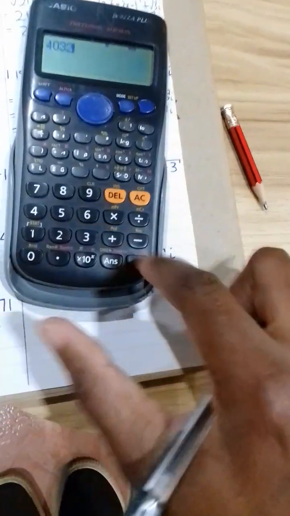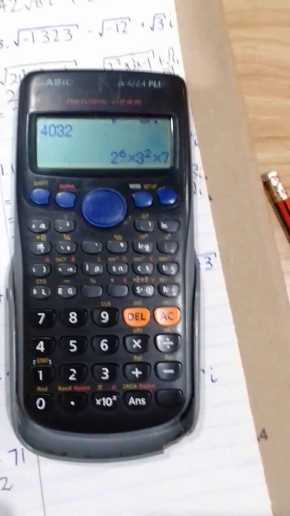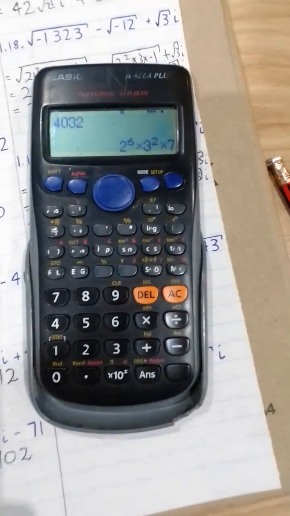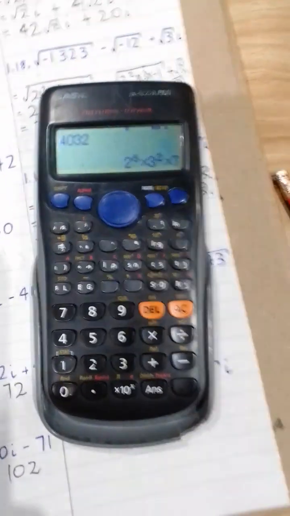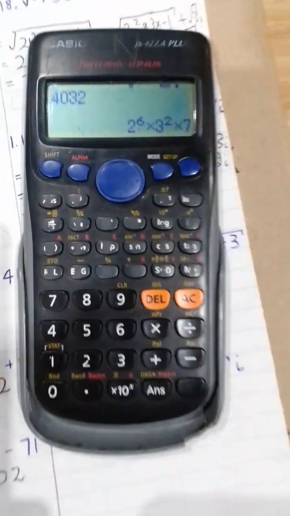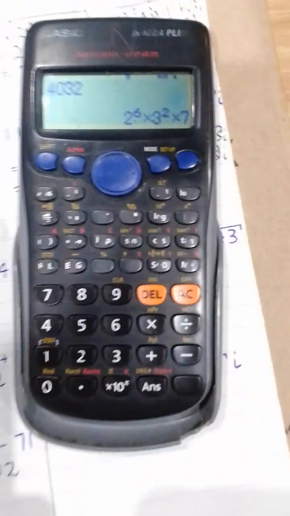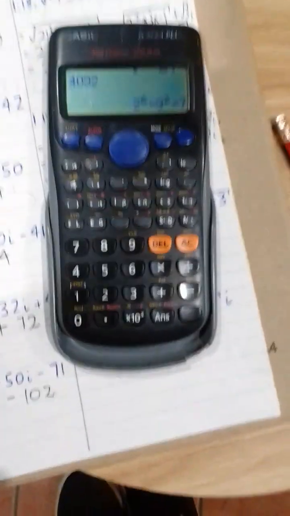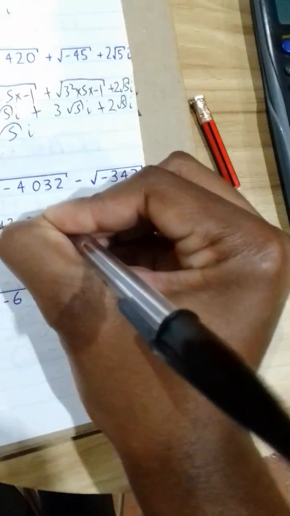So this is going to be minus the square root of 4032, which is 2 to the power of 6 times 3 squared times 7. 2 to the power of 6 is 8 squared. 8 times 3 is 24. So 24 squared times 7 times negative 1.